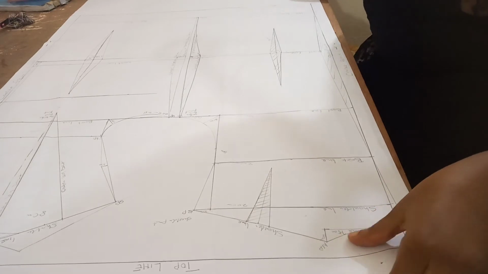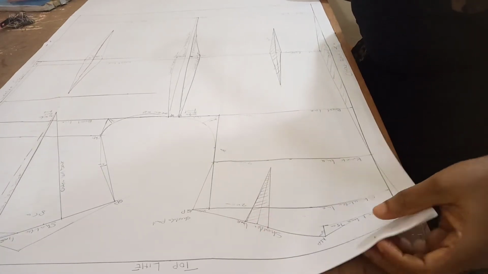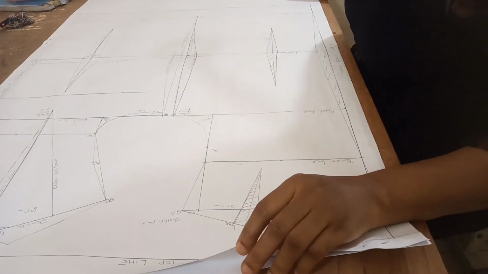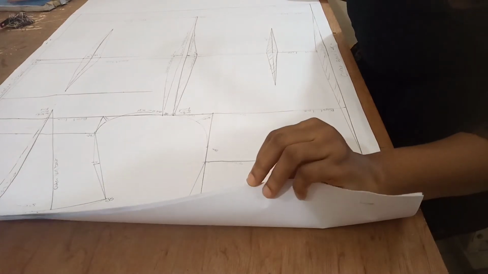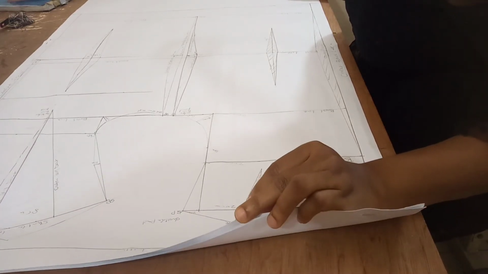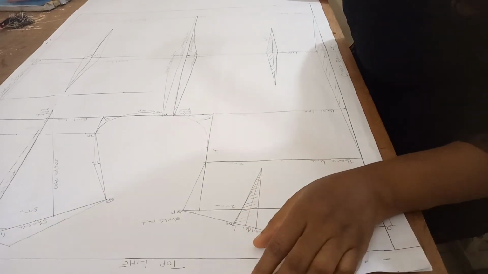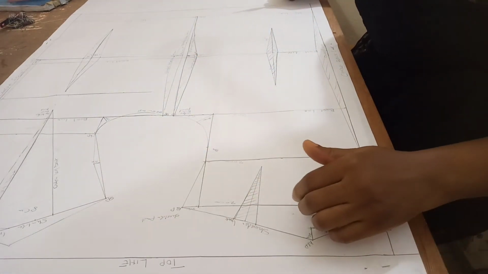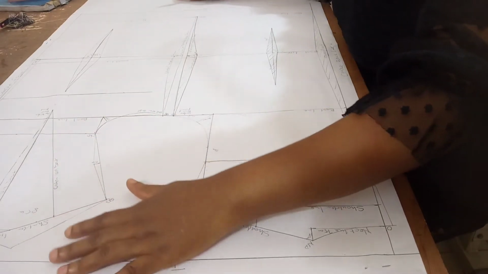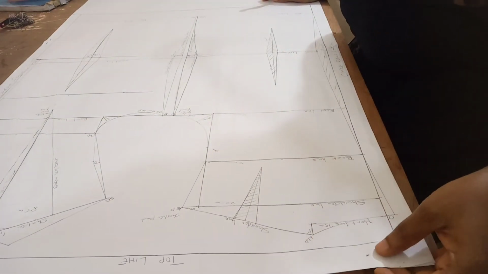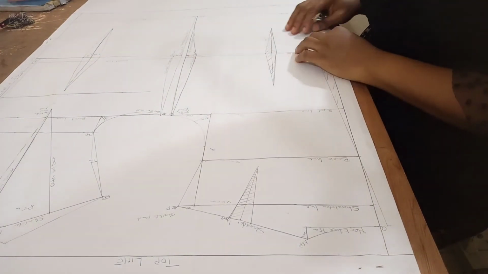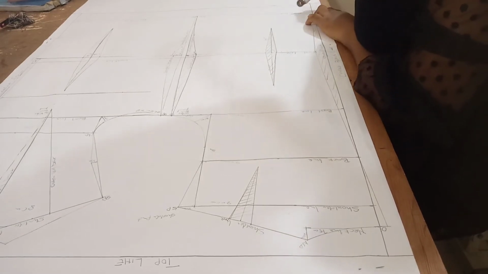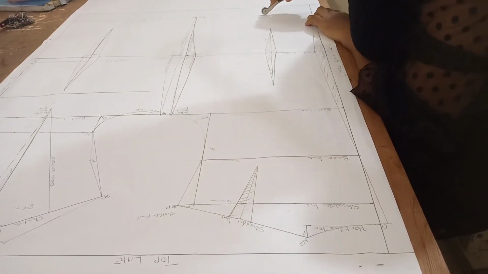Sorry, I forgot to tell you that before you trace, you have to put your paper underneath, depending on how many patterns you're trying to trace. Like here I have two of this because I want 2 bodice blocks. So you make sure it's equal, everything is aligned. Then you can also use a pin to secure it so that it doesn't shift when I'm tracing. And make sure you follow the straight line.